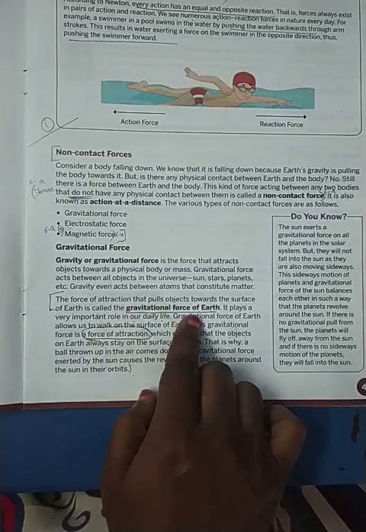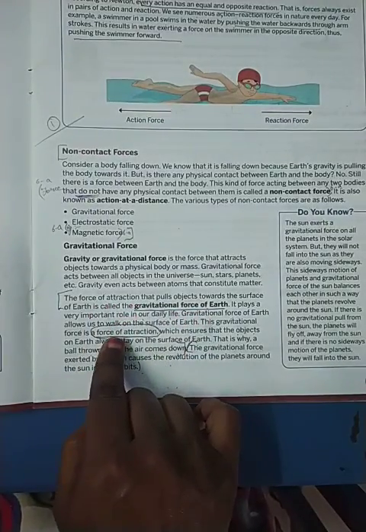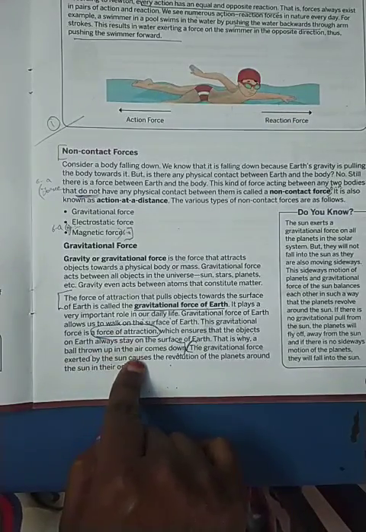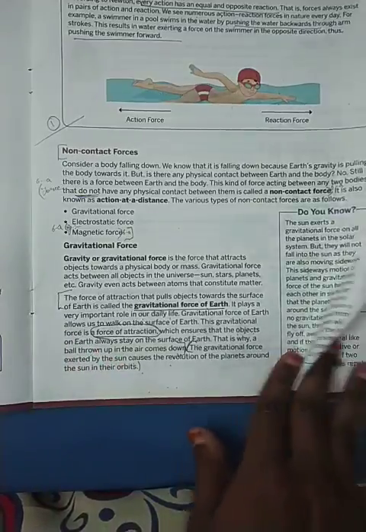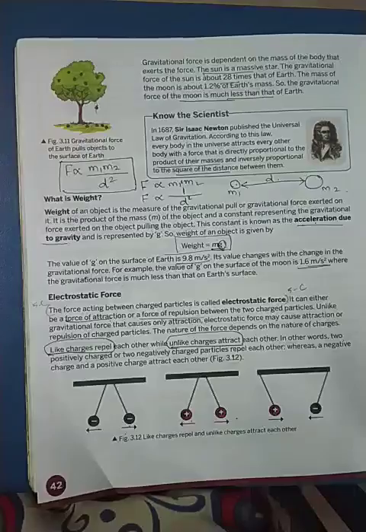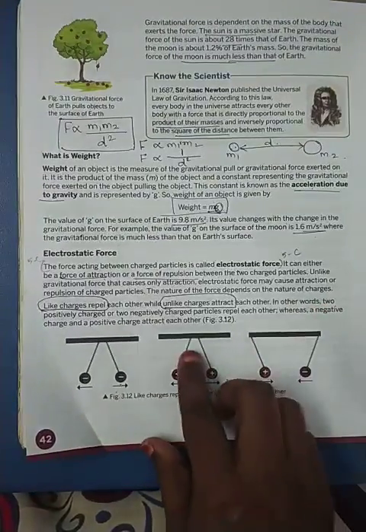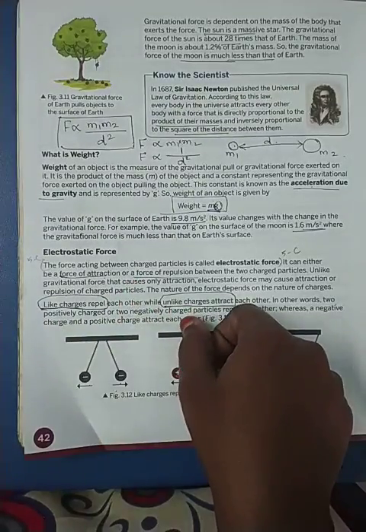So the gravitational force is because of the attraction from the earth. It is the force of attraction. That is why when you throw a ball up, it will always come down. Then coming to the concept of electrostatic force. What is this electrostatic force? That is the force between the charged particles.